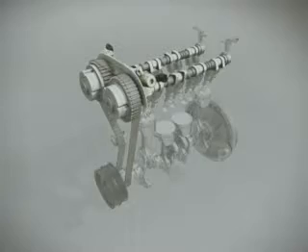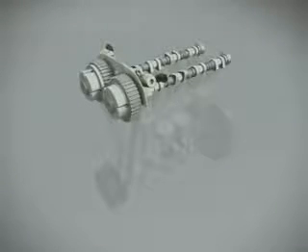The basic Ti VCT system is mounted onto the camshafts at the front end of the engine. There are individual VCT units for both the intake and exhaust camshafts. The generic hydraulically driven Ti VCT units are bolted to the drive side of the camshaft and are located inside the camshaft timing belt gear.